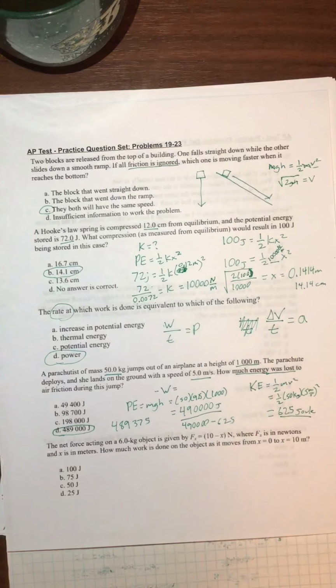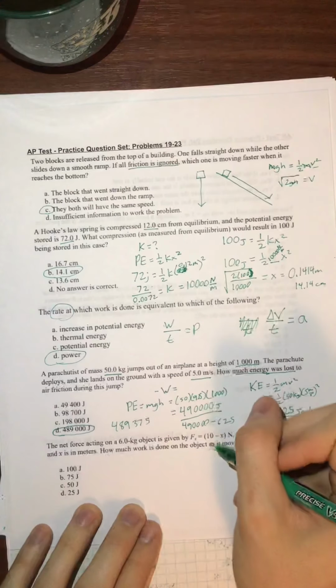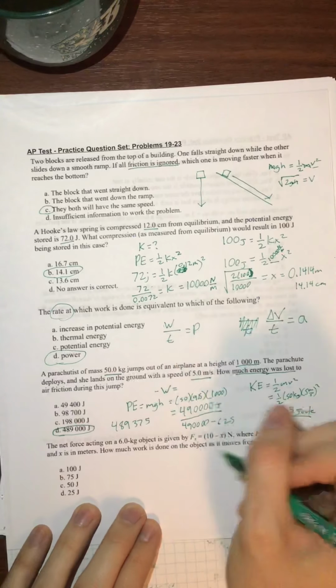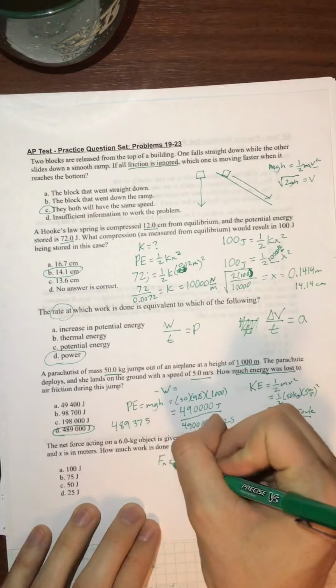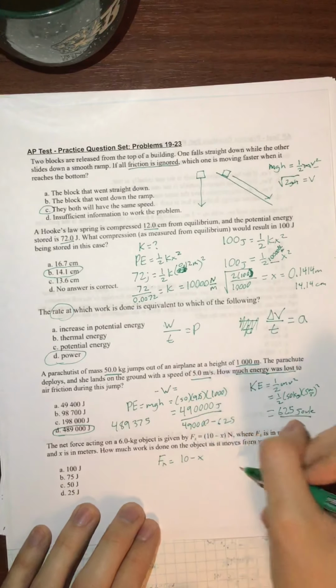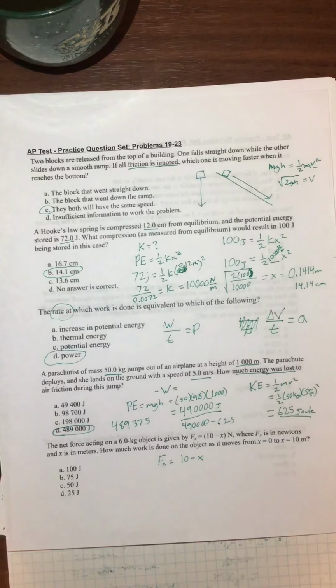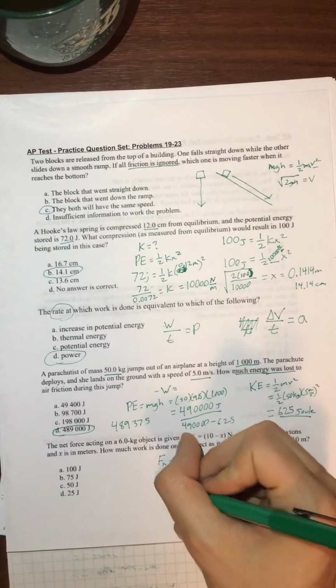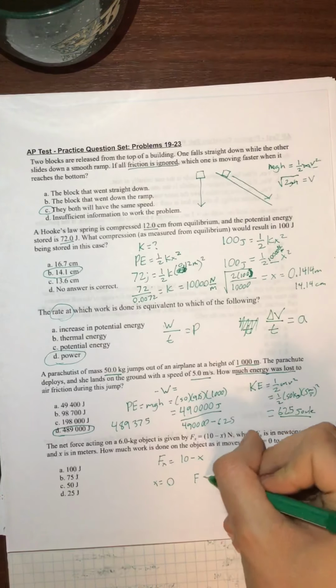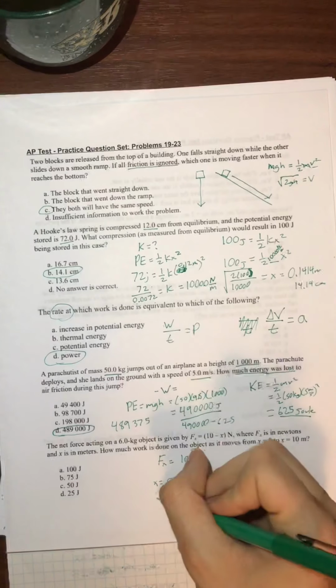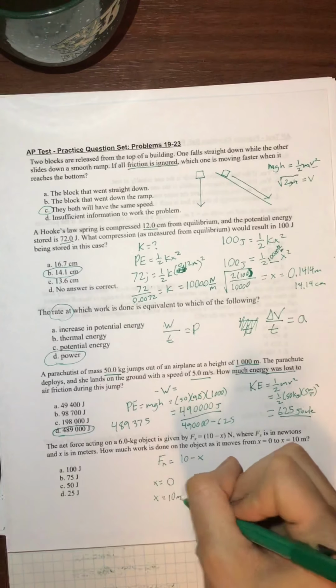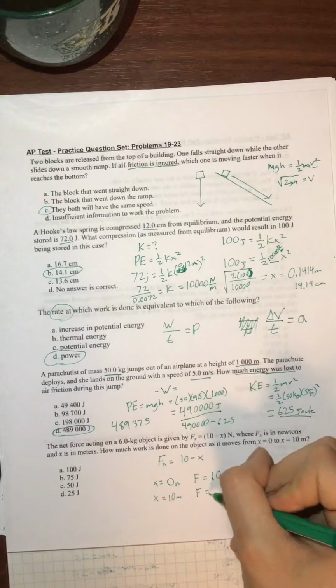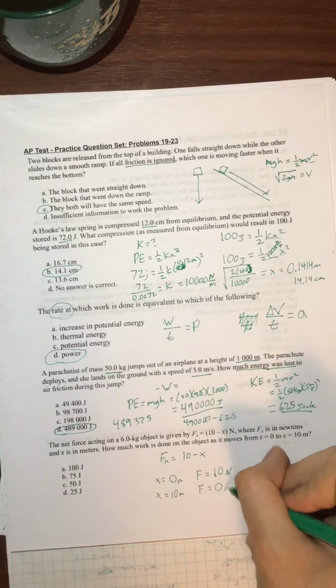The last question: the net force acting on a 6 kilogram object is given by the function Fx equals 10 minus x newtons, where Fx is in newtons and x is in meters. So basically the force is going to change based on where it is. If x equals 0, the force is going to be equal to 10 newtons. If x is equal to 10 meters, then the force is going to be 10 minus 10, giving me 0 newtons.